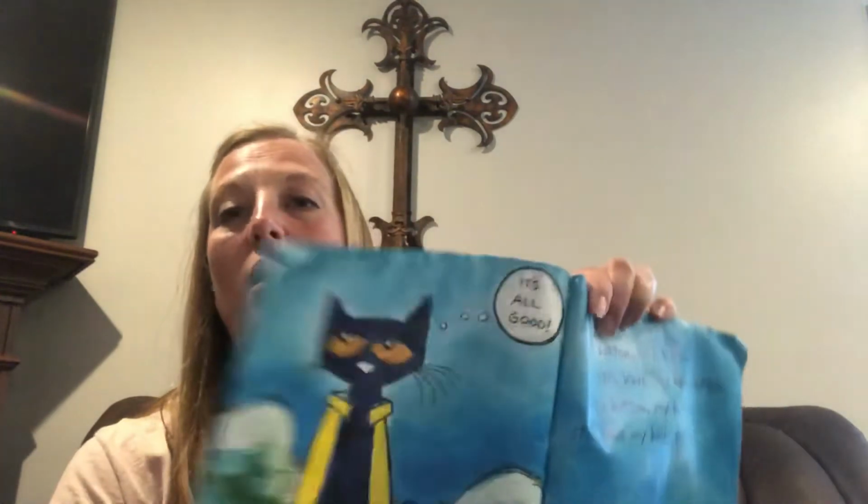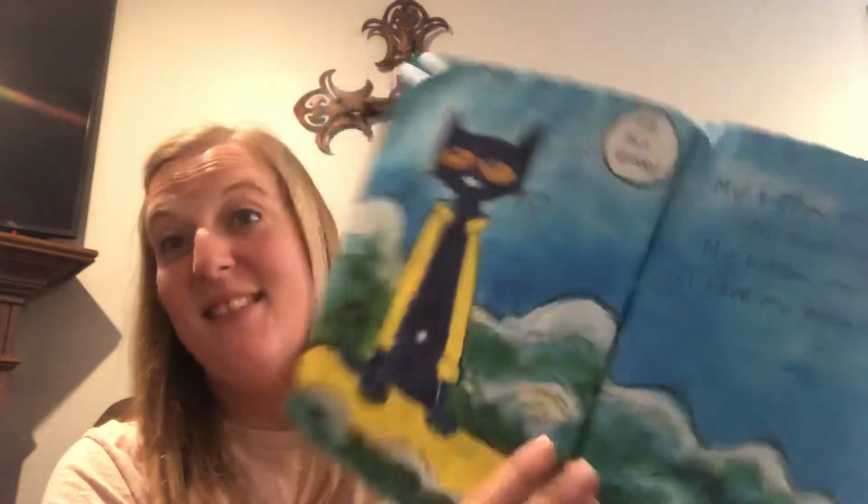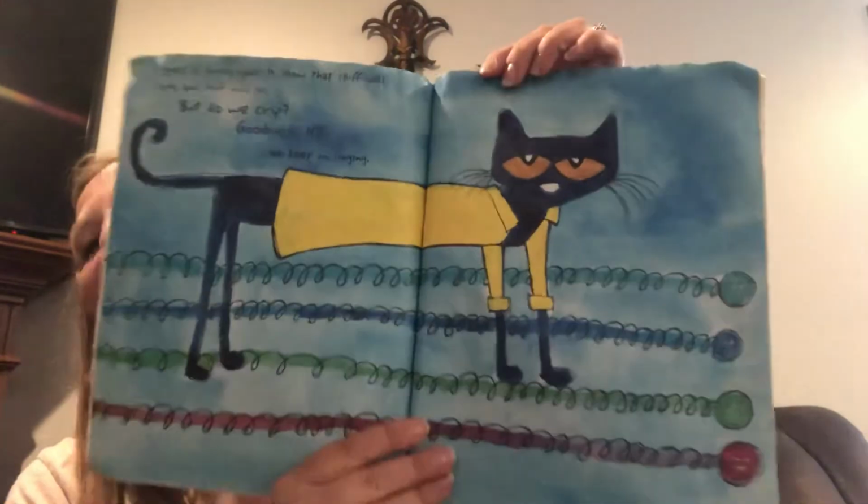He says it's all good. But this is how a song goes now. My button, still have my belly button. My button, still have my belly button. I guess it simply goes to show that stuff will come and stuff will go. But do we cry? Goodness, no. We keep on singing.